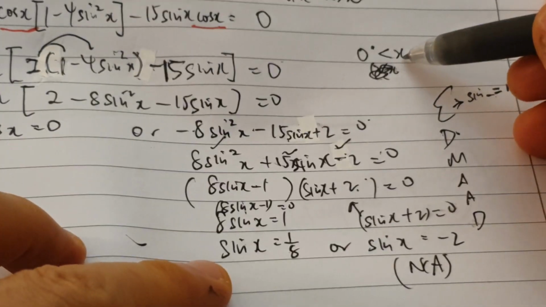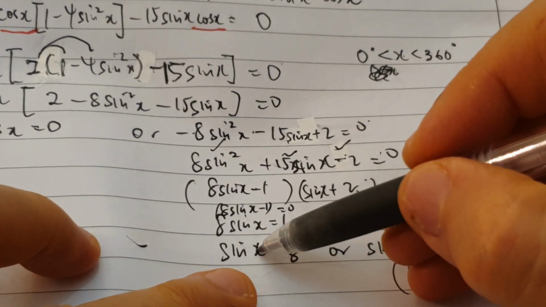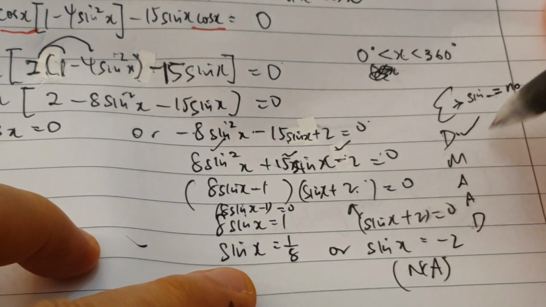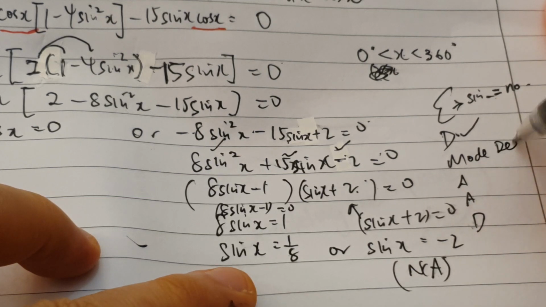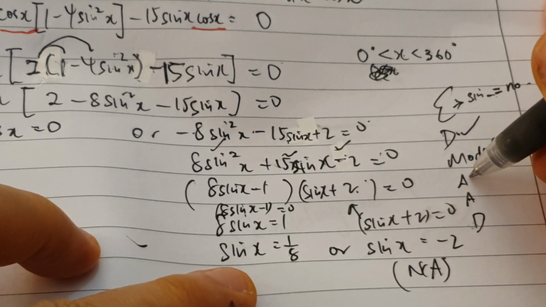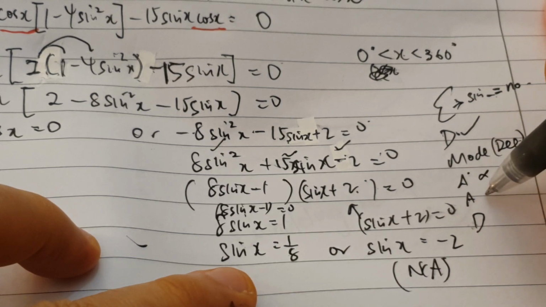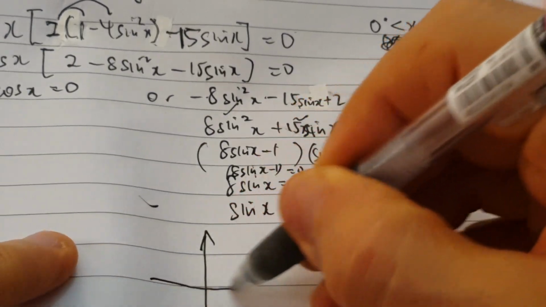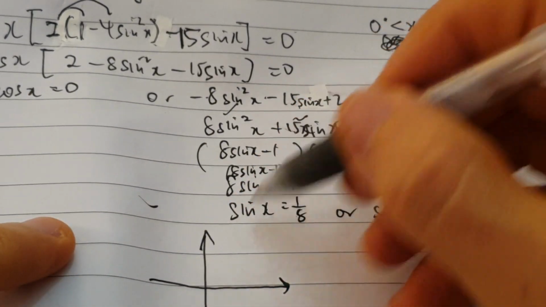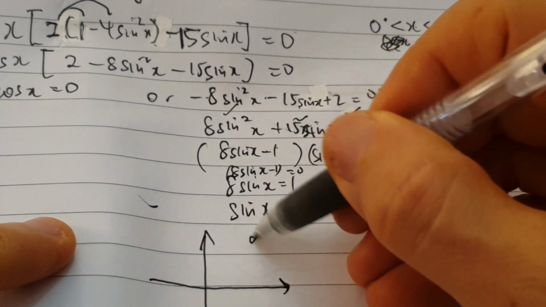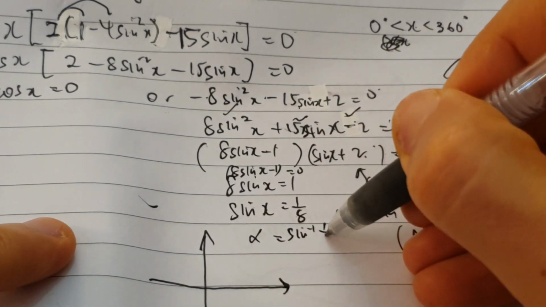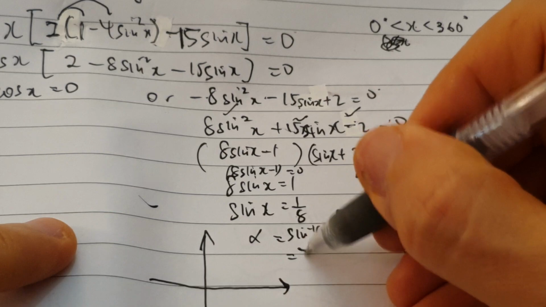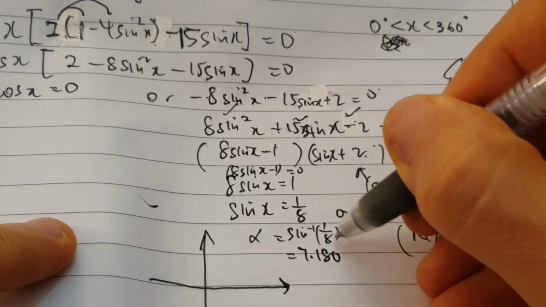And when I say check the domain, this x and this x, they're the same, so it's not 2x or 3x, so there's no need to times anything here. Domain done. The mode, please do in degree. And now we do the alpha and the ASTC. Alpha and the ASTC I normally do together. I haven't done my alpha yet. My alpha is sine inverse of this 1/8, and the answer, I've done it already, it's 7.180. That's to 4 SF.